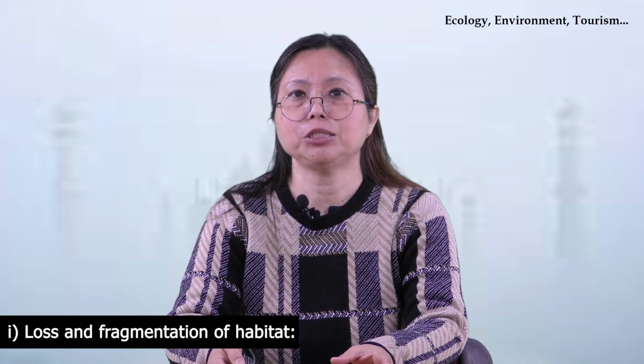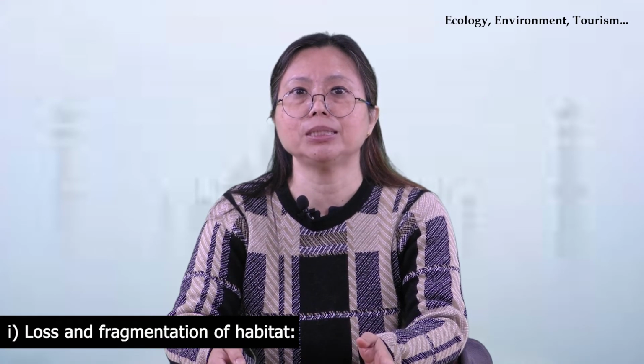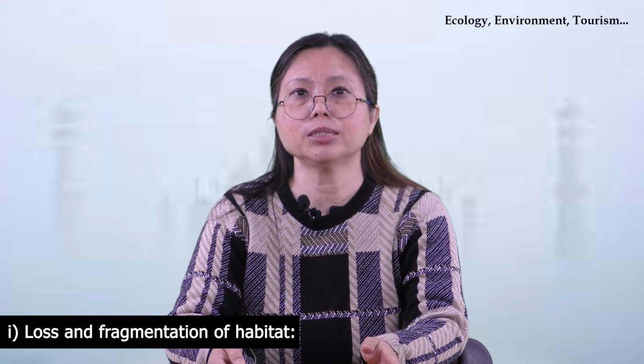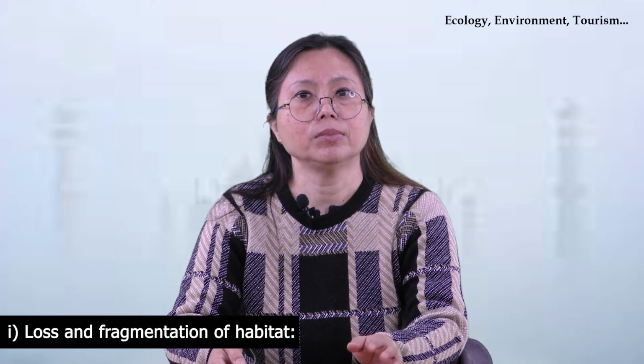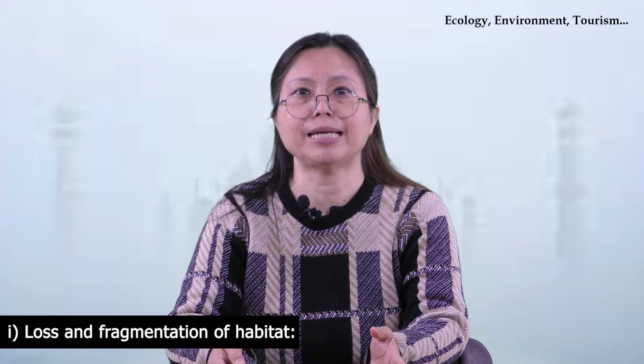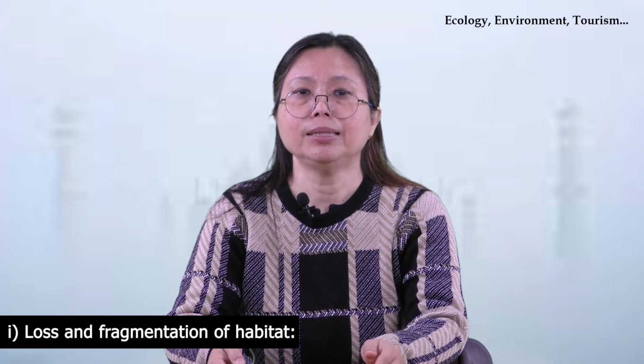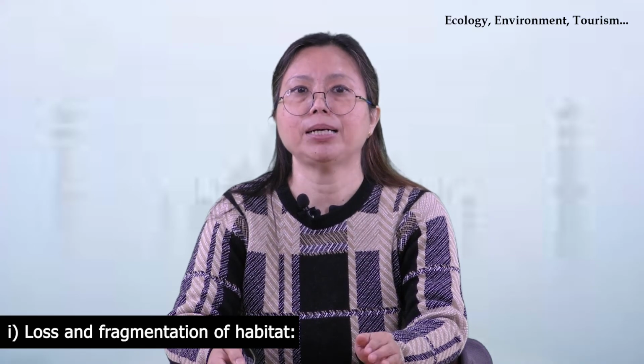There are many causes for the loss of biodiversity. The first one is loss and fragmentation of habitat. If the habitat is fragmented, or if a species loses its habitat, then there is a loss in biodiversity.